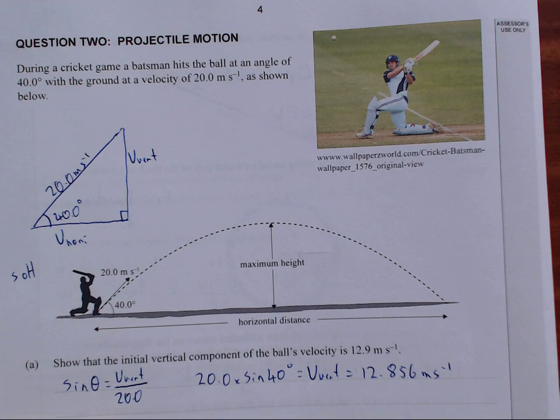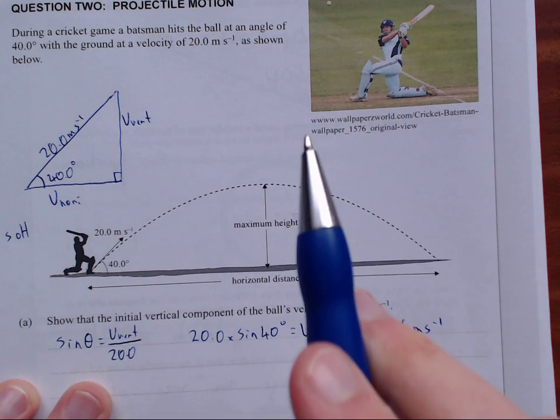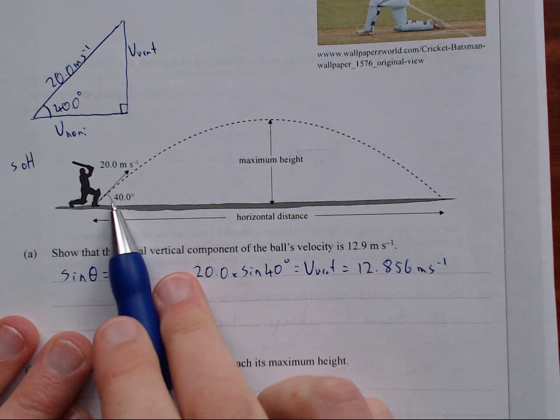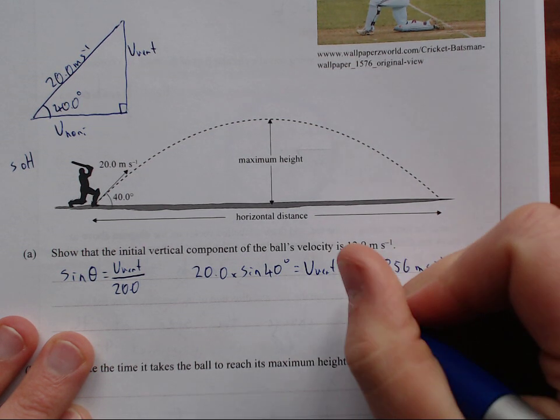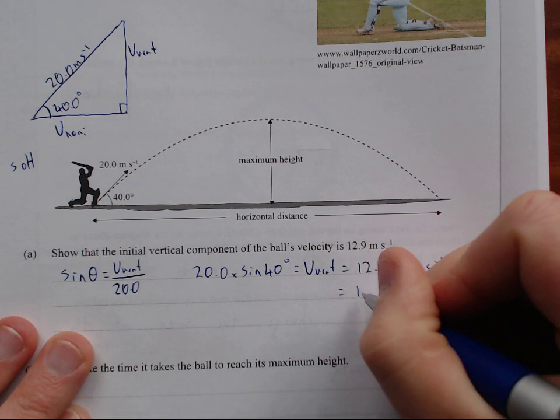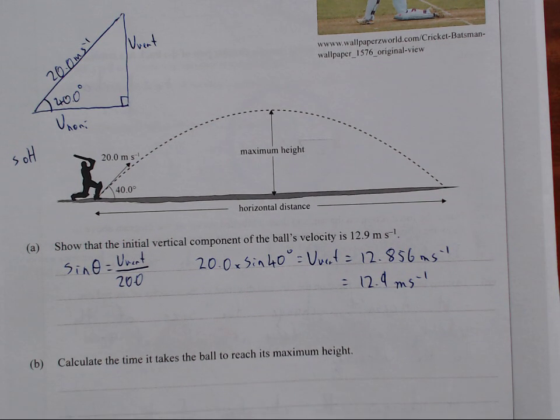Notice this is a bit of a new thing for me actually. 3 significant figures. So our answer now needs to be in 3, but they've given it to us anyway, and this does actually equal 12.9 meters per second. That's something new for me. Right.